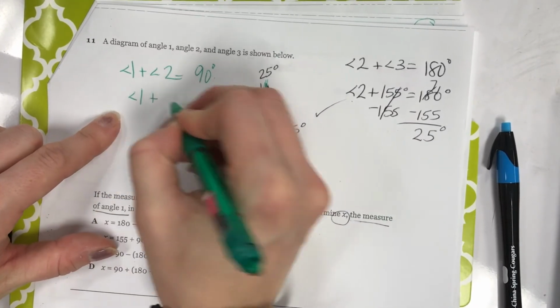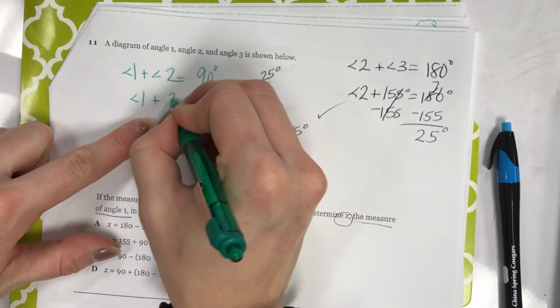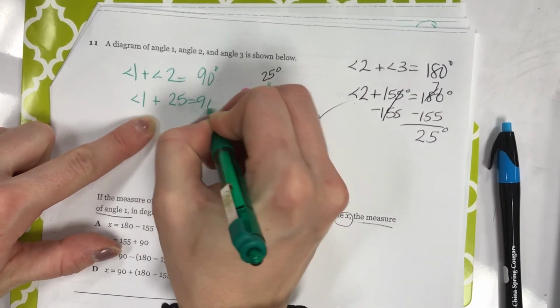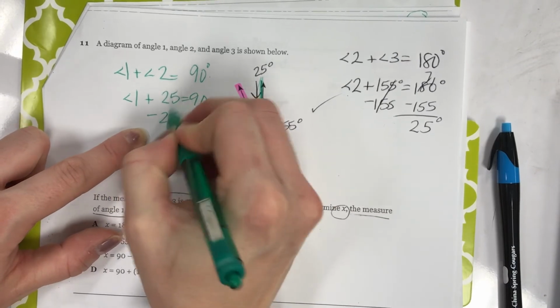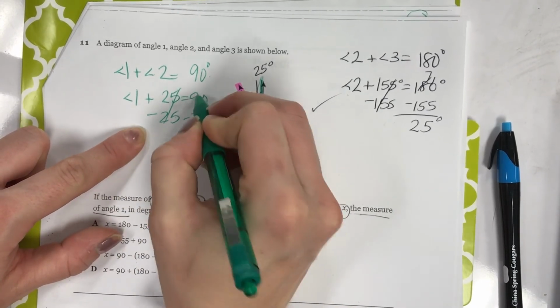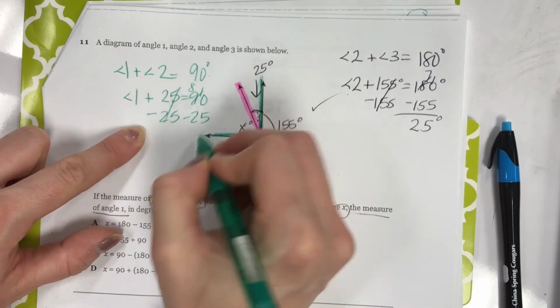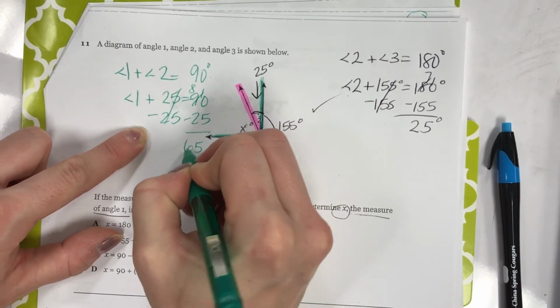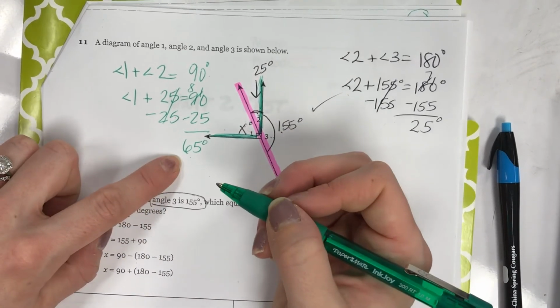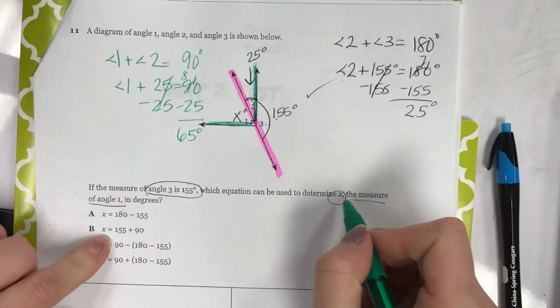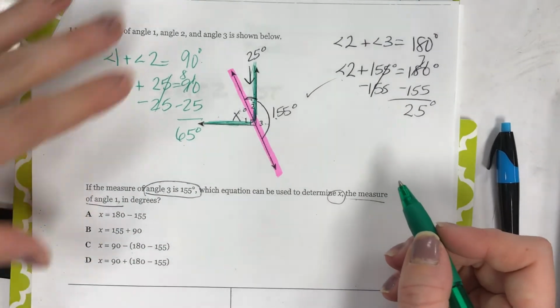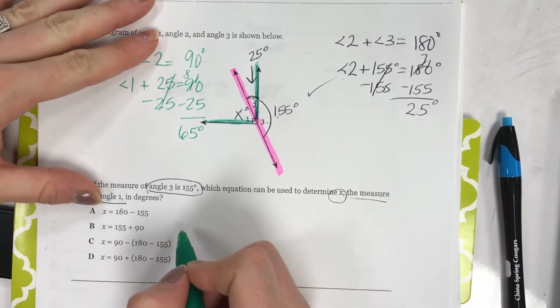Angle 1 is what I'm looking for. Angle 2 is 25. And together they'll make 90. So if you were going to solve for that problem, for that angle, 65 degrees. Okay, that's great. I didn't really have to find the answer. It wants to know the steps I took to get there. So we want to see what we can eliminate.